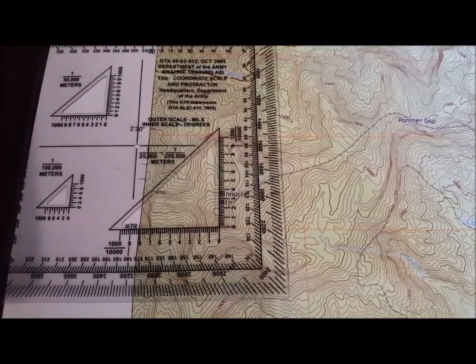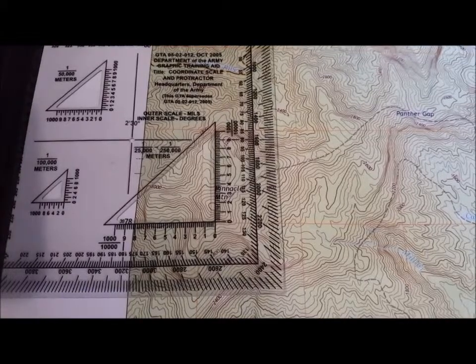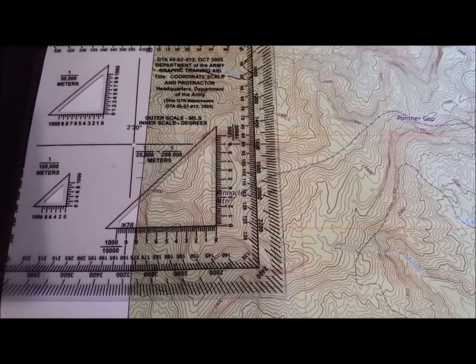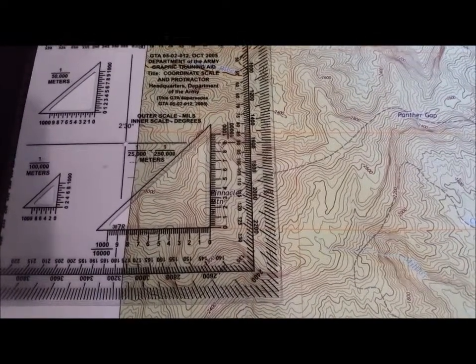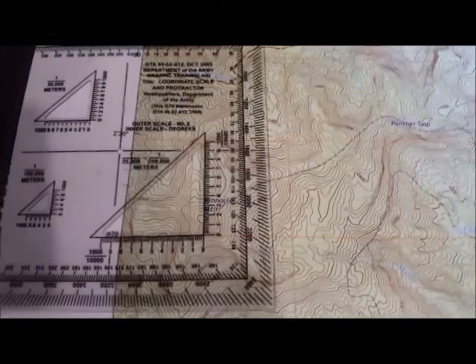Now we're going to get the third and fourth digits of the grid coordinate. Okay, we know the first two are 4, 1. What are the next two? Well, if you want to get the third digit and stop, that would be your 6-digit grid coordinates. We're going to do that just for demonstration purposes.